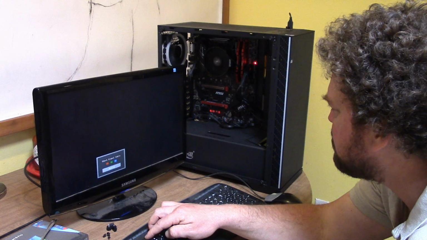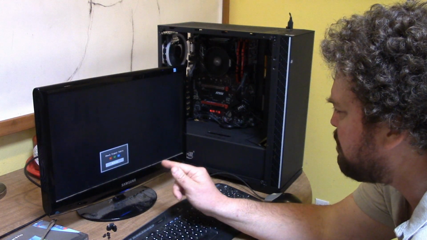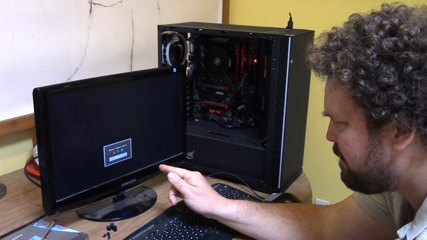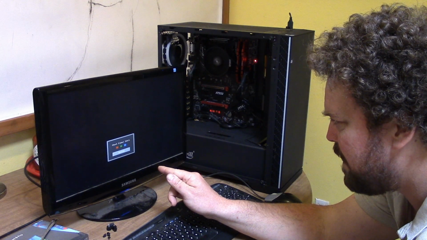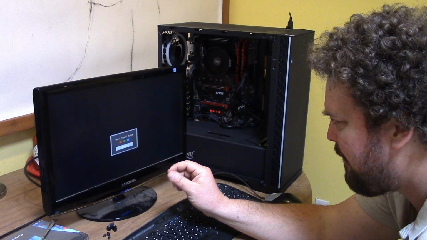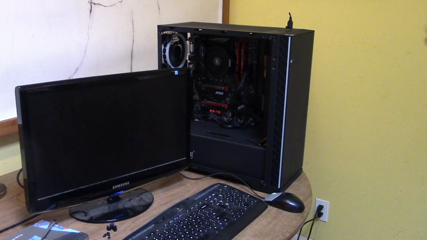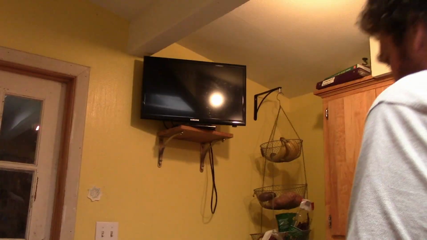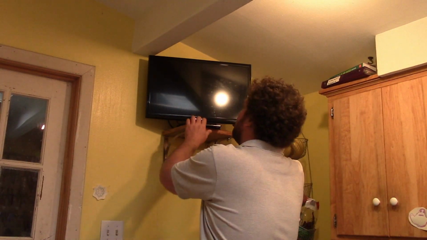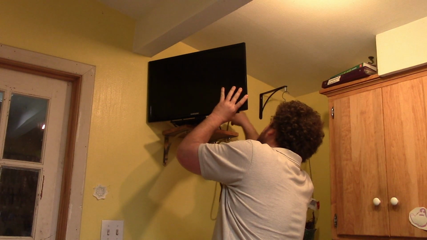I'm not getting a signal on this monitor, but one of this monitor's ports is dead. I don't remember if it's the HDMI. Alright, well, that doesn't prove anything, because this monitor's sketchy. Alright, I'm going to go through a TV and an HDMI port. That's my new plan.